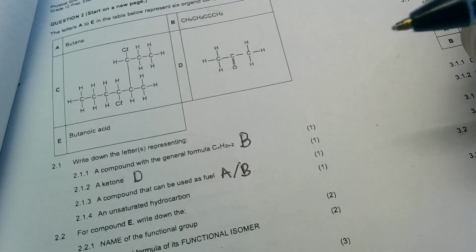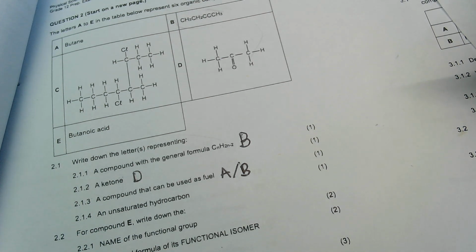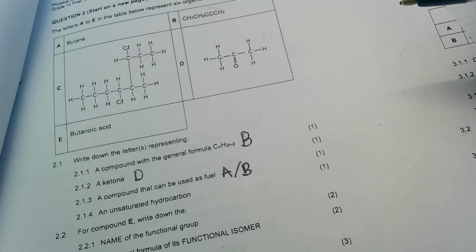All right. So they continue to say an unsaturated hydrocarbon. What's an unsaturated hydrocarbon? Let's break this down. How can we know that something is unsaturated?